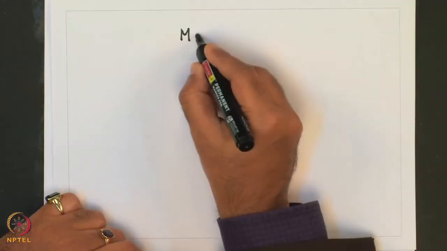complexes. Now, what came out from the earlier discussion is that transition metal olefin complex formation is dependent on the sigma acceptor and pi donor properties of the metal.